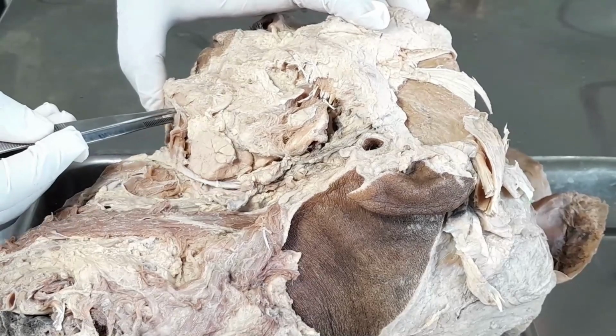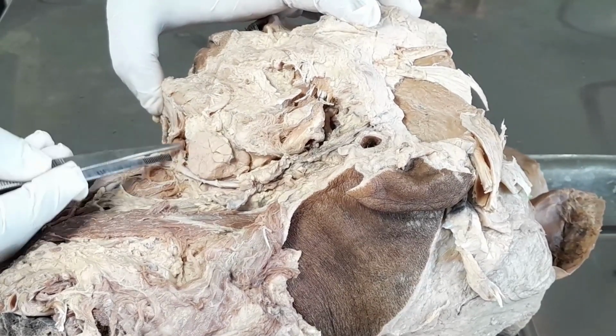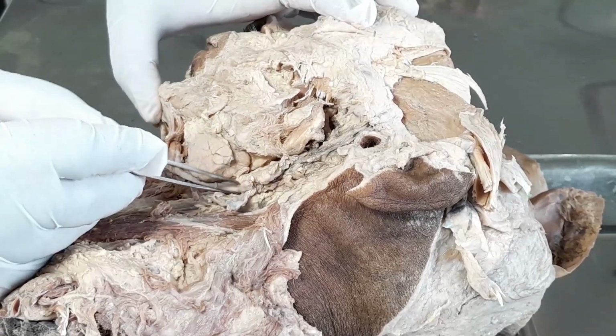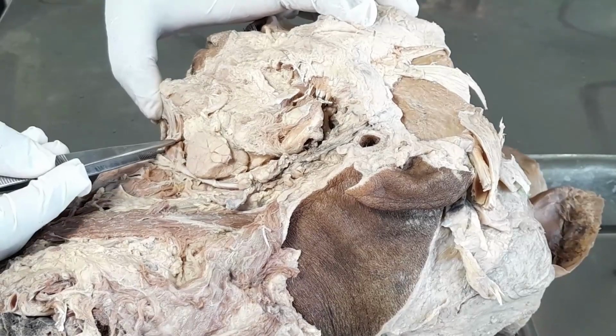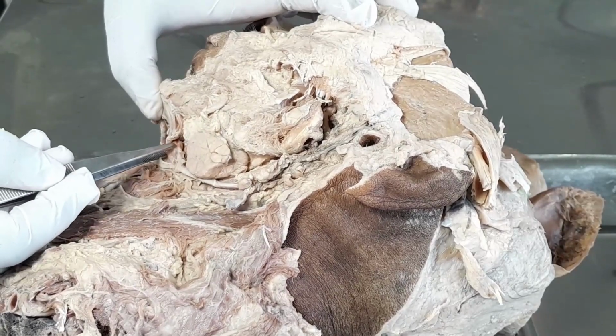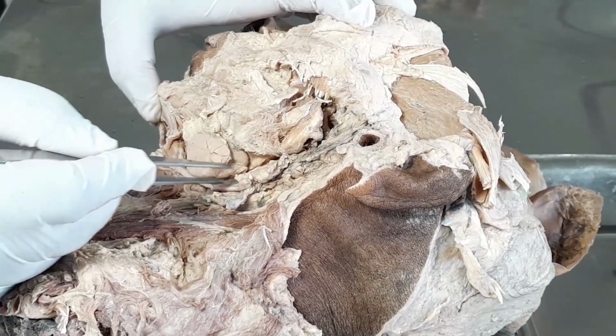Here we will see this anterior belly of the digastric, which arises from the first pharyngeal arch, and here is the second pharyngeal arch. The anterior belly is supplied by the mylohyoid nerve, and the posterior belly is supplied by the facial nerve.